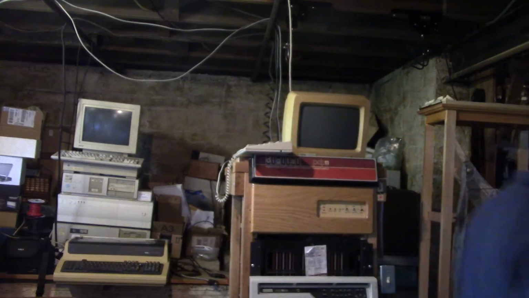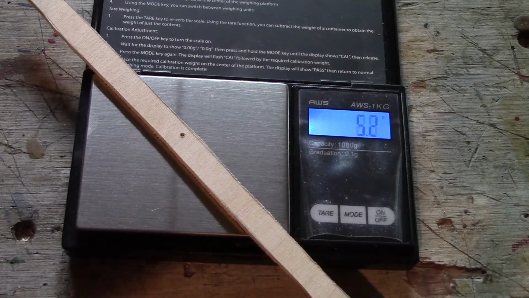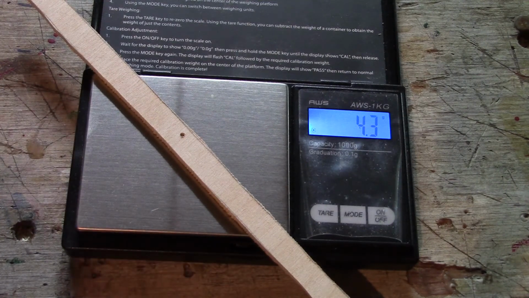Let's see, I think it should be 20 centimeters times 0.22 grams. It should be about 4.4 grams. Let's go find out if that's really the case. 4.3 grams. Pretty close to 4.4 grams. Good. Okay. We can write this as an integral as well.